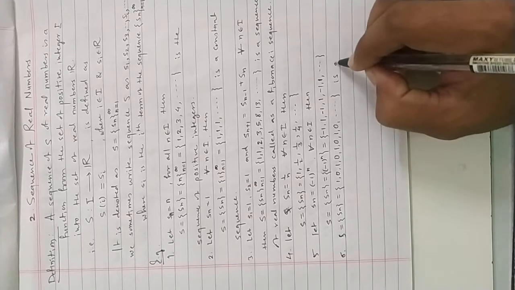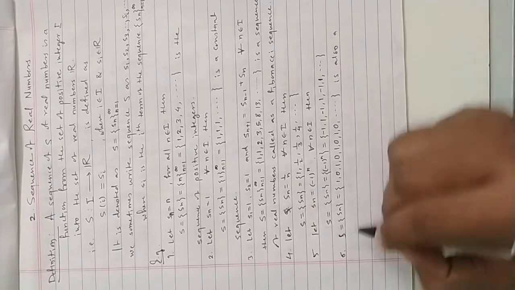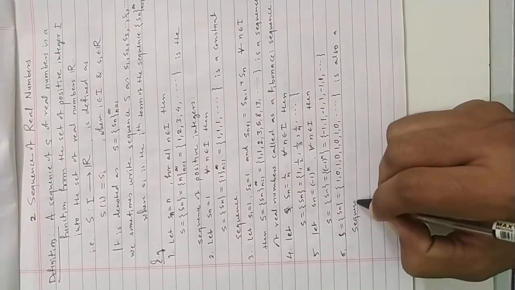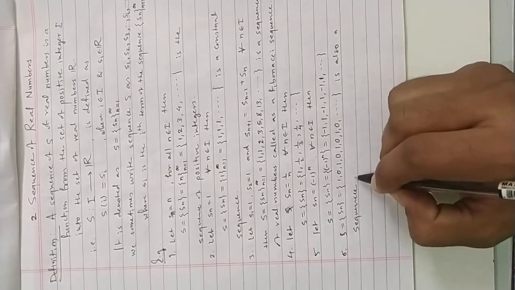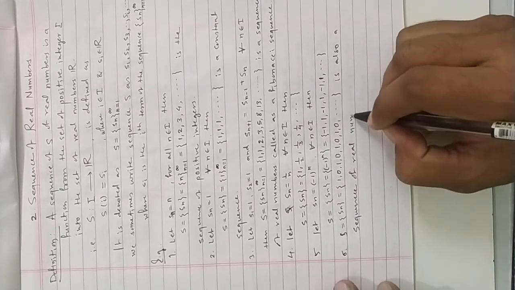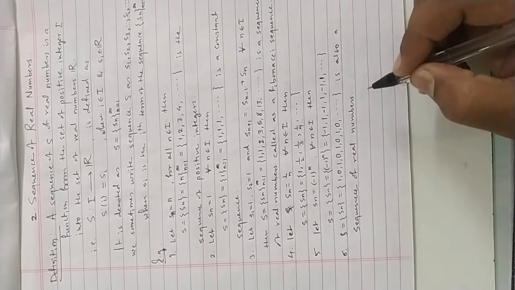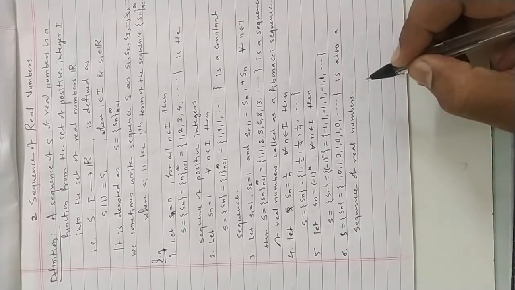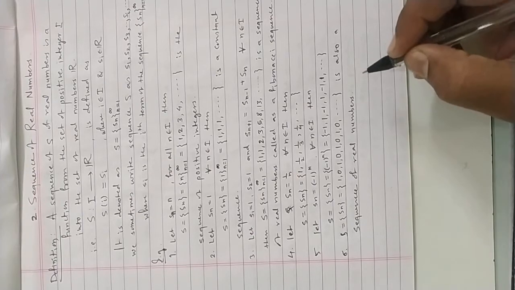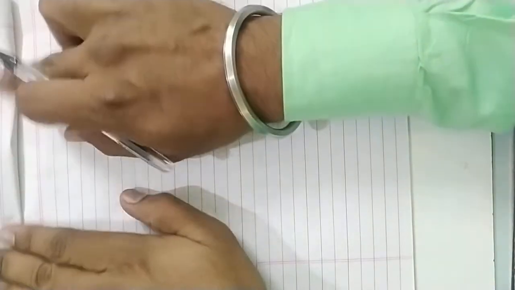So it is also a sequence of real numbers. So for a sequence, does there exist a subsequence? So yes, there exists a subsequence.